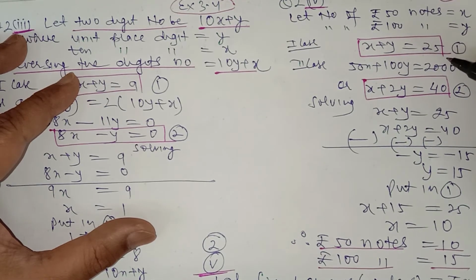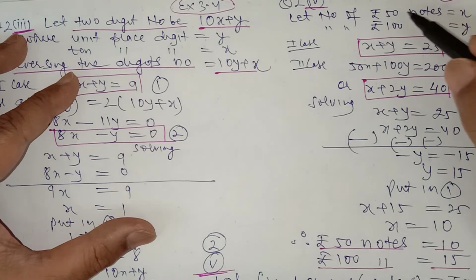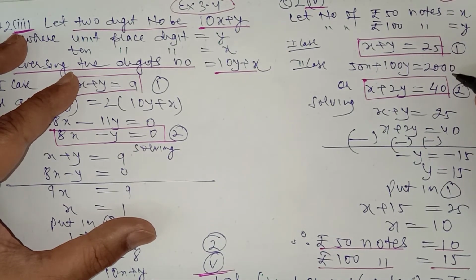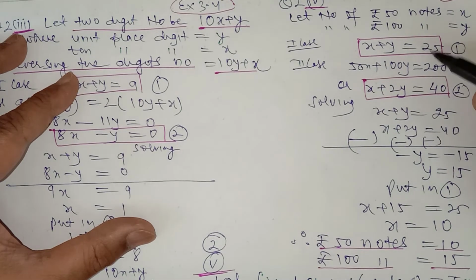Now it is given that their total value is 2000. So the total value of 50 rupee notes will be 50x and the total value of 100 rupee notes will be 100y. So 50x plus 100y is the total value of the notes, which is equal to 2000. Now you can divide the whole equation by 50 to make it simple, so it comes out to be x plus 2y is equal to 40.